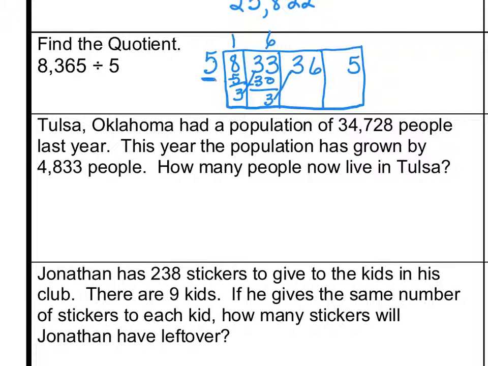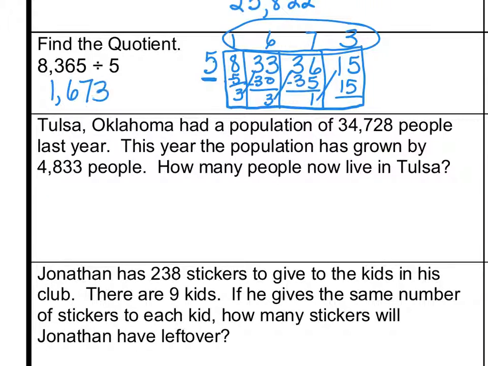How many groups of 5 can we get out of 36? That would be 7, because 7 times 5 is 35. Subtract, bring our leftovers right up. And how many groups of 5 can we get out of 15? 3, because 3 times 5 is 15. So our final answer is right up here, but I'm going to recopy it here, 1,673.